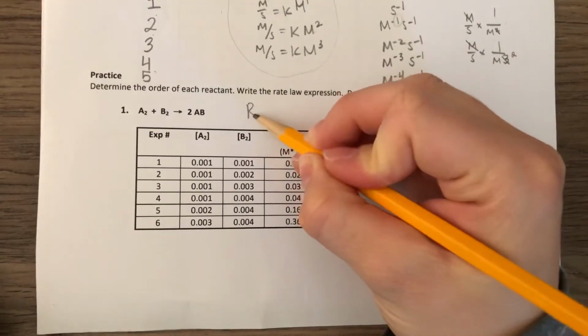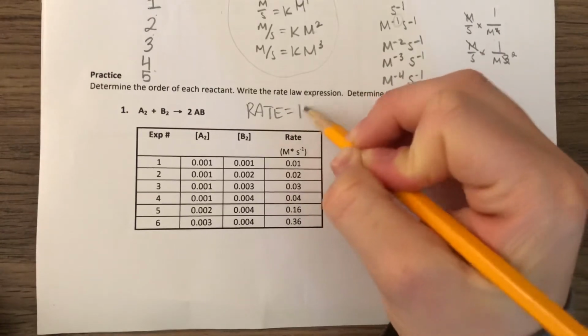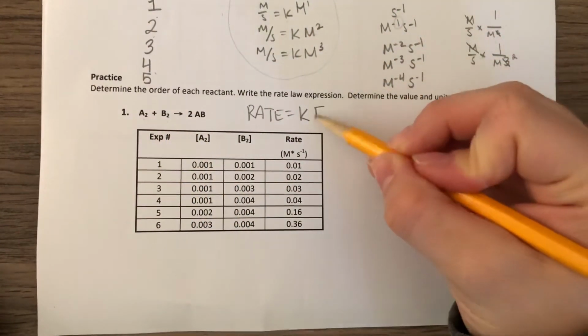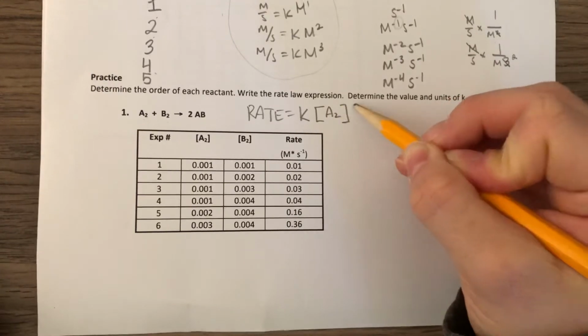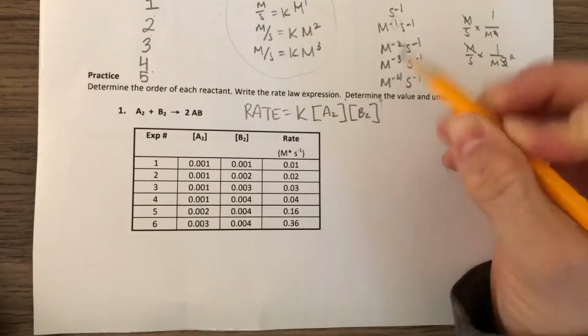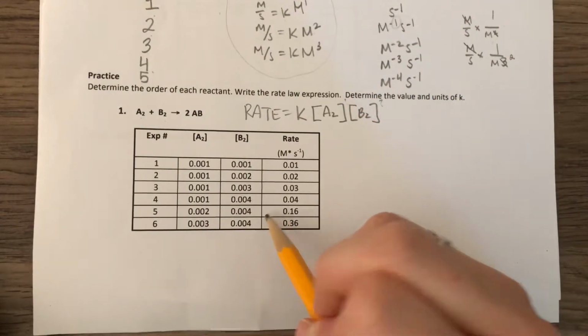So the rate law expression is going to be the rate is equal to K times the concentration of the reactants raised to whatever order they are that we determine from the data. Remember, the coefficients have nothing to do with whatever their orders are. It has to be experimentally determined by a set of data.